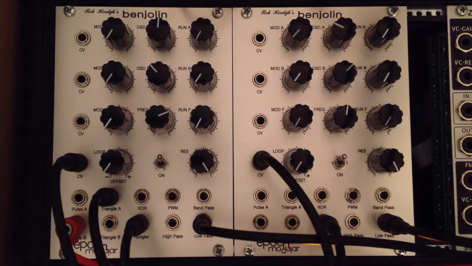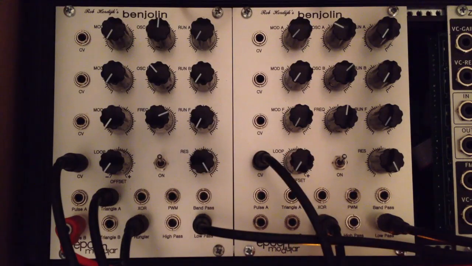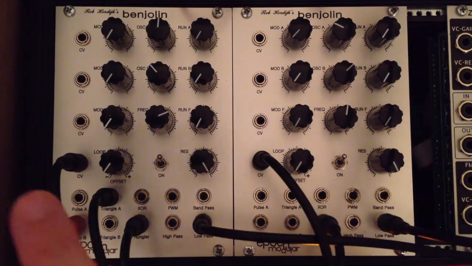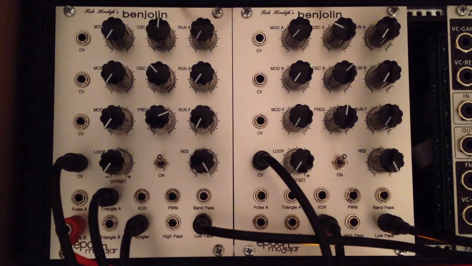Probably the only other significant thing going on here is I patched the Rungler output of Benjolin number 1 into the Rungler loop control input of Benjolin 2, and Benjolin 2's Rungler out into the same Rungler control input of Benjolin 1. So the Runglers of each one are determining whether or not the other Rungler is looping. It just makes it a little bit more chaotic in how the patterns evolve. They'll sometimes be looping, they'll sometimes evolve some more.